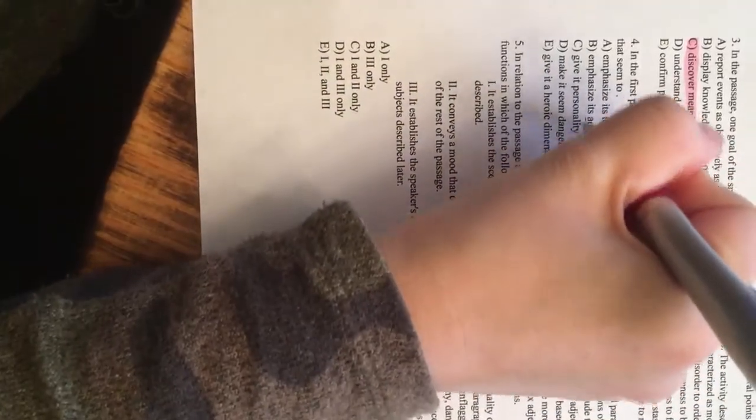Moving to the 4th question. In the first paragraph, the ice is described with adjectives that seem to... So there's one term in here that I want to make sure you know. This term, aesthetic. Aesthetic just means basically the physical appearance of something. So when you talk about something's aesthetic quality, you're talking about how pleasing it is to the eye. That's a very AP word. It's very common to see that kind of word on this test. So if you didn't know it already, go ahead and put that in your memory bank.